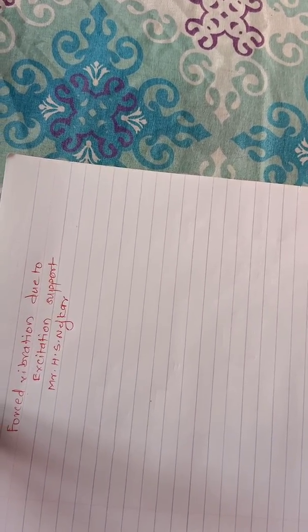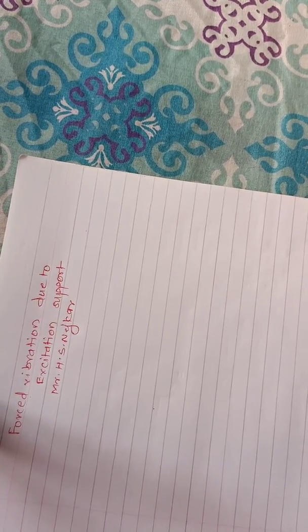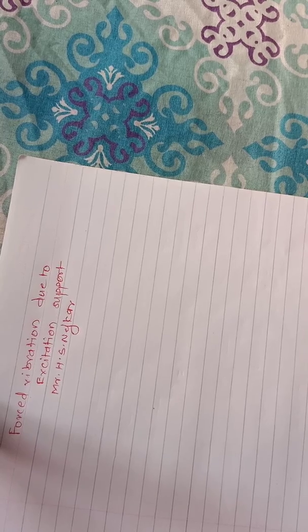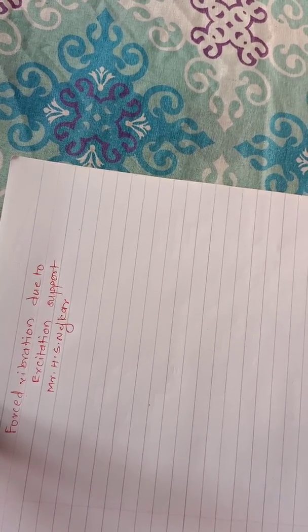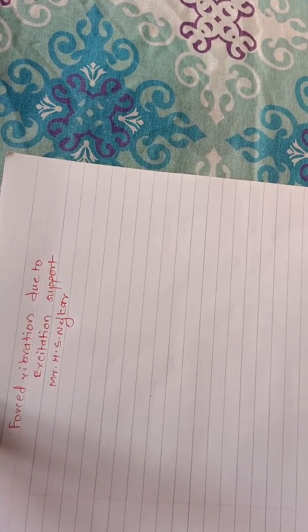floors of the building. So here are some cases, like if you have some vibration on the ground and you have kept some machine on the ground, so there will be some vibrations due to the ground excitation and the amplitude of those vibrations we have to measure. So let's take an example.